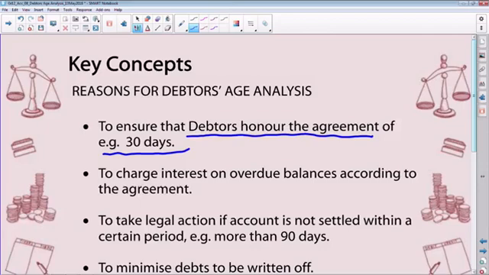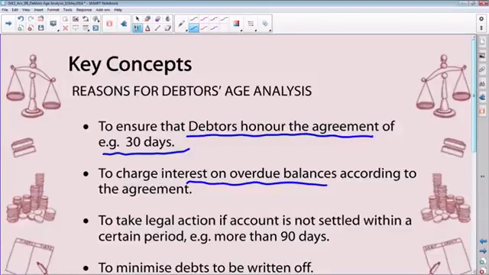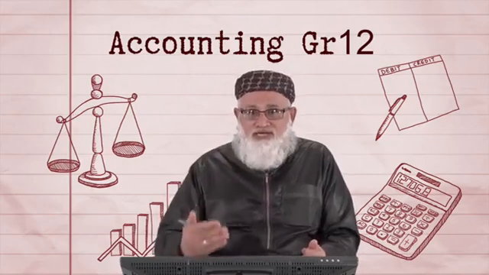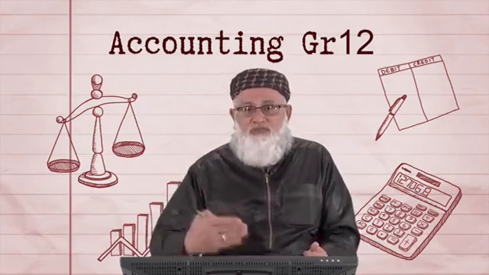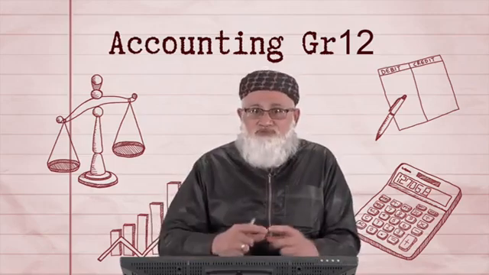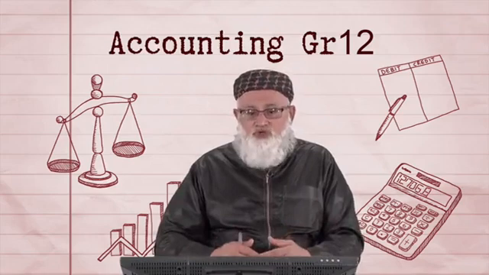Number two, obviously, if they are not abiding by the credit terms, this means we then have to charge interest on the overdue balances according to the agreement. So certainly you've got built into your agreement that if a debtor does not settle, then a certain penalty would arise. Sometimes we refer to this penalty as using the carrot and the stick method. What do I mean by that? The stick is what we are using here. You punish somebody with a cane. Obviously, you don't literally cane your debtor, but you punish them for not settling their accounts on time in terms of the agreement, and interest is then charged on the overdue amount.